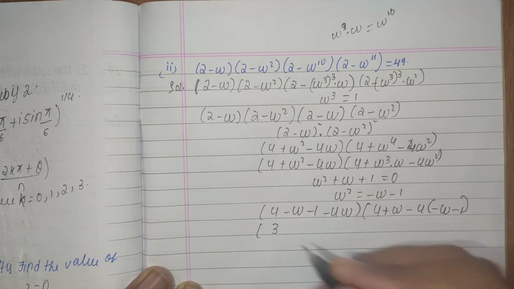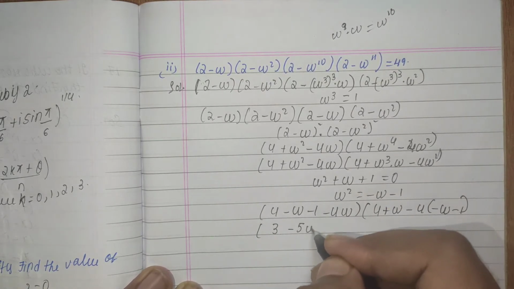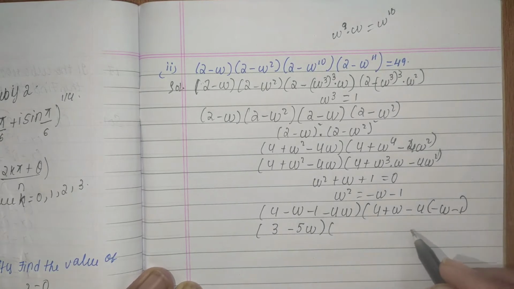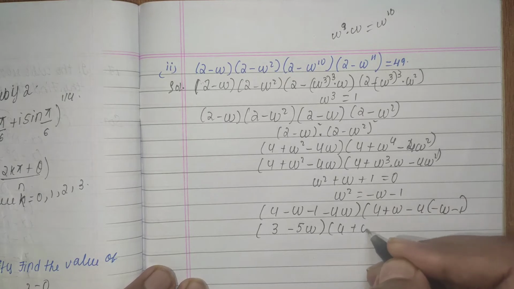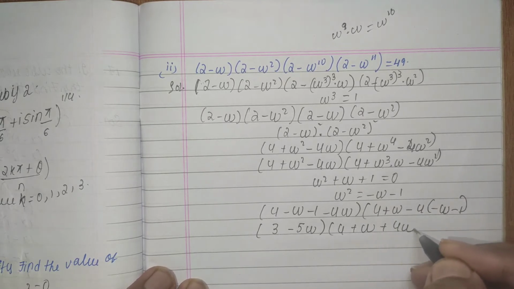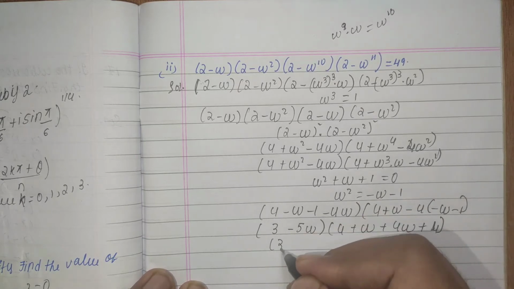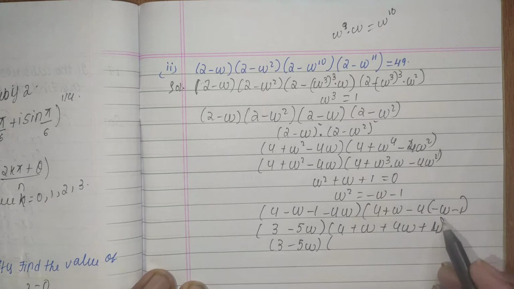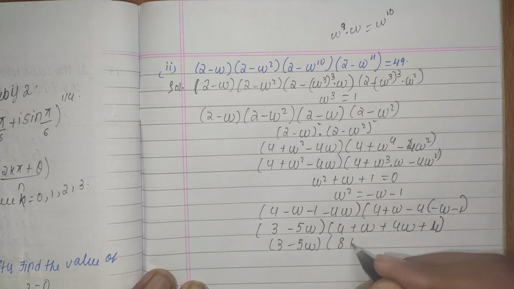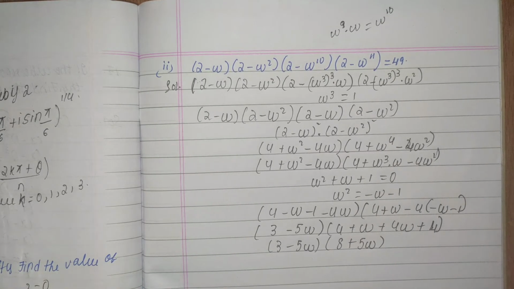So this becomes 3 minus 5 omega into 4 plus omega plus 4 omega plus 1. Sorry, 4. 3 minus 5 omega into 4 plus 4 is 8 and plus 5 omega.